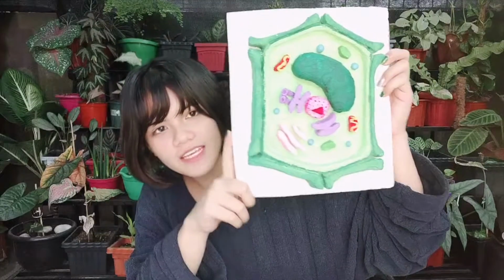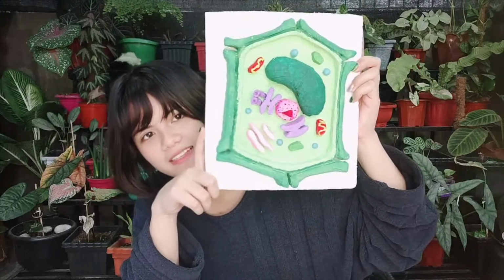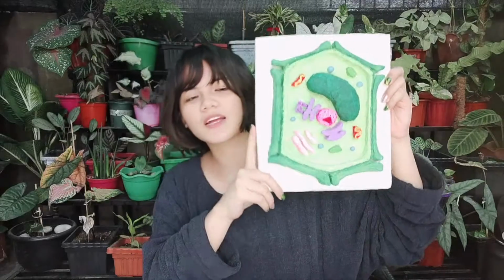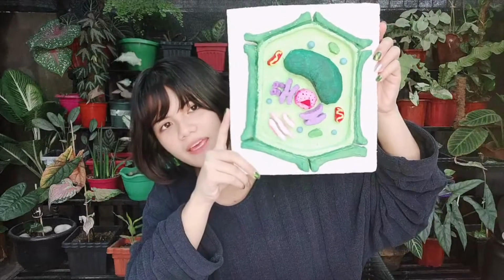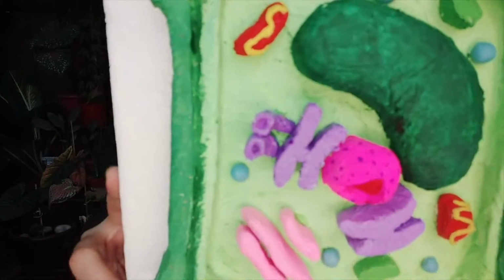And speaking of plants, today we are going to talk about the plant cell and its parts and functions. So this is my 3D model of a plant cell. I made this entirely out of styrofoam, paper mache, paint, and a bit of clay.